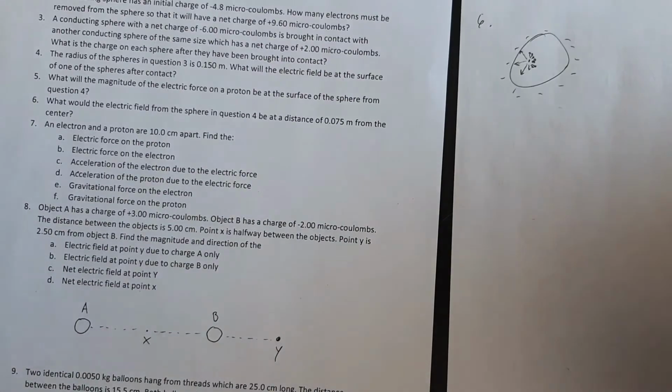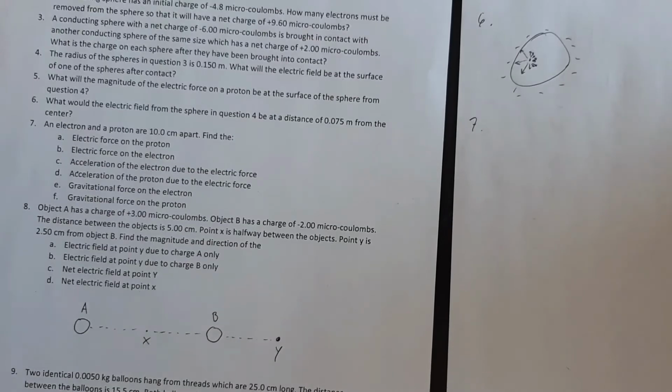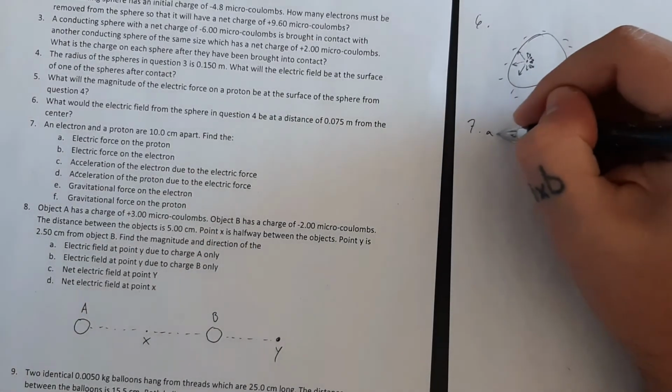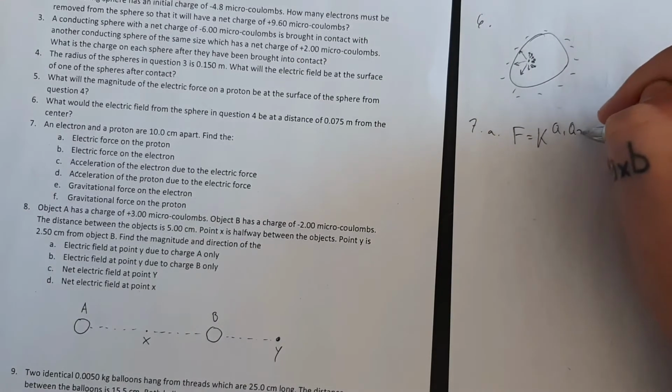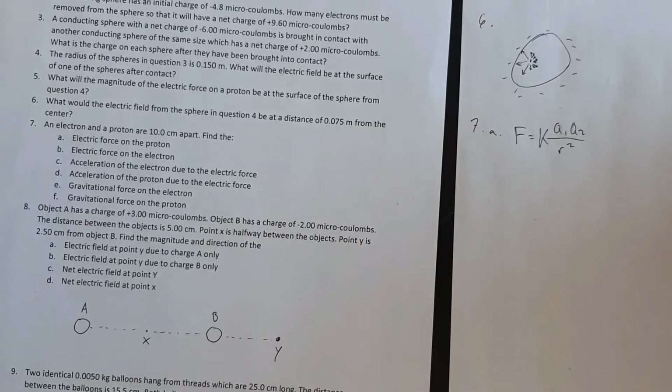Number 7. An electron and a proton are 10 centimeters apart. Find the electric force on the proton. So electric force, that's just using Coulomb's law. F equals K Q1 times Q2 over R squared.